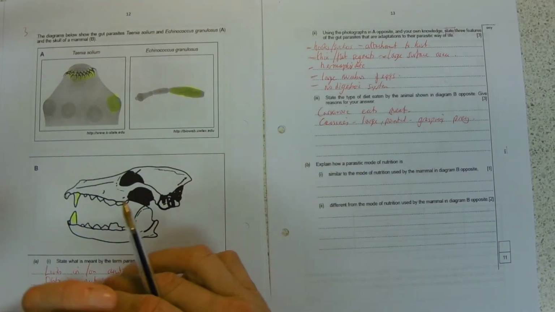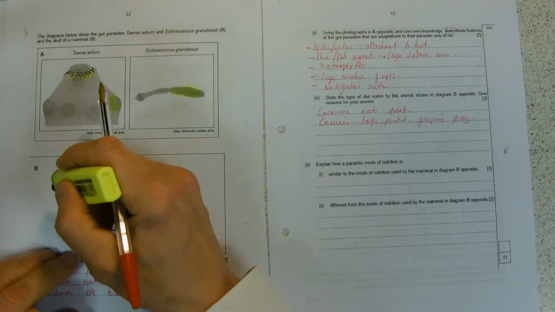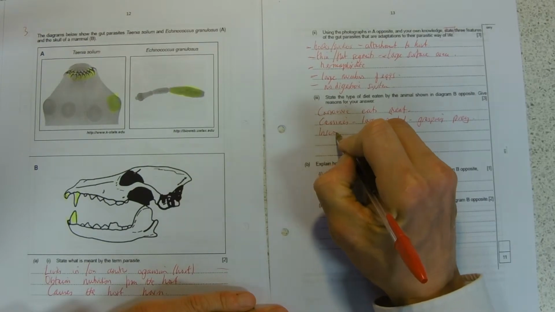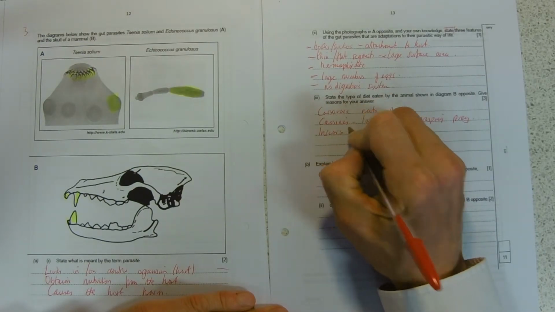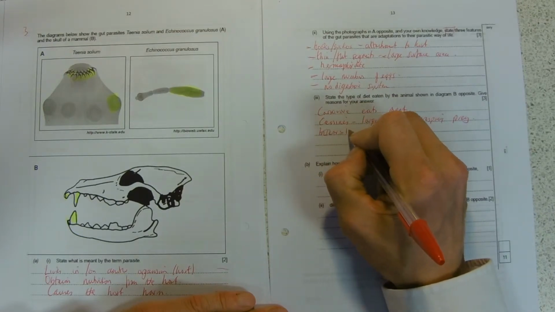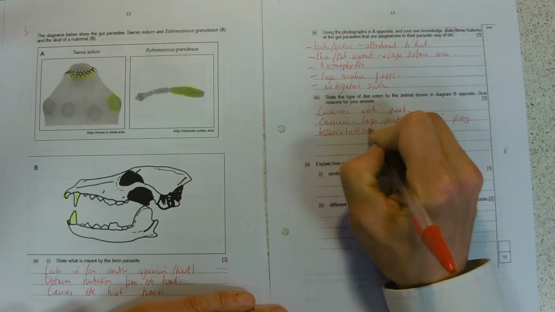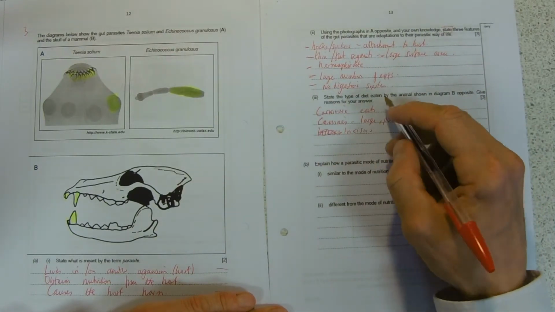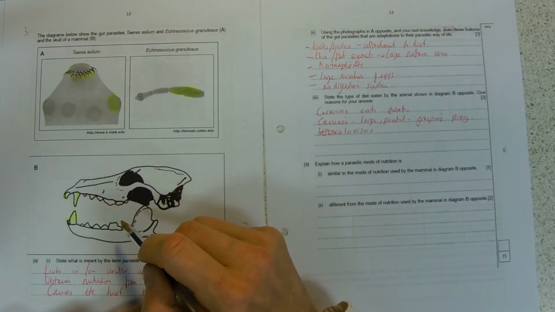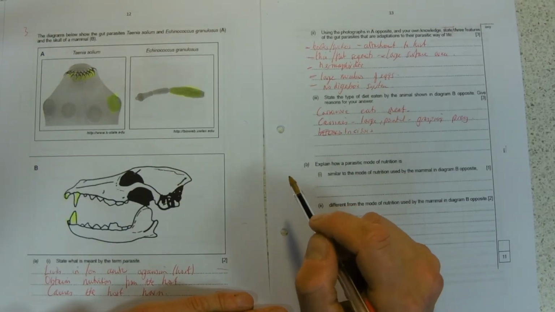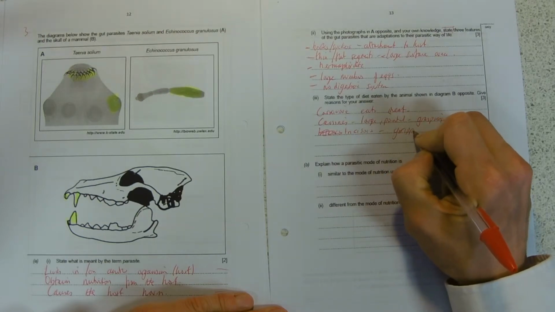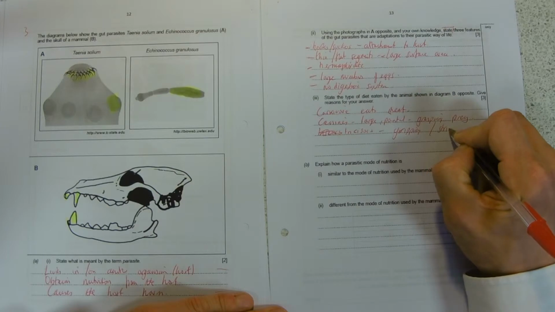We can see incisors here at the front. Incisors, I can't spell it. There you are, that's a better spelling. They are for gripping, like a dog gripping a piece of wood, or for gripping or stripping flesh.